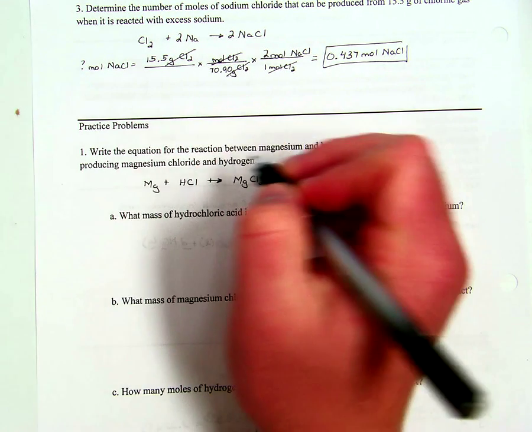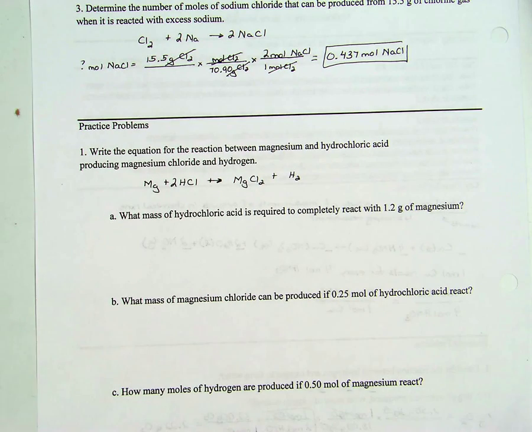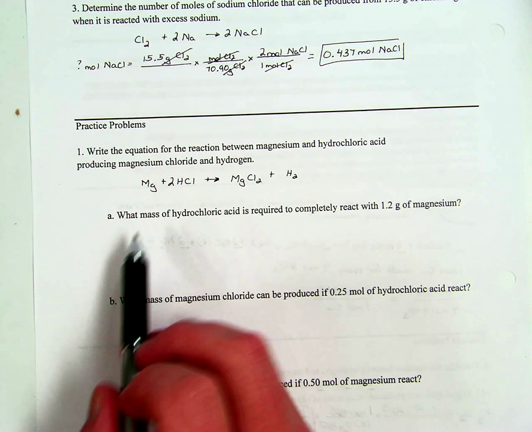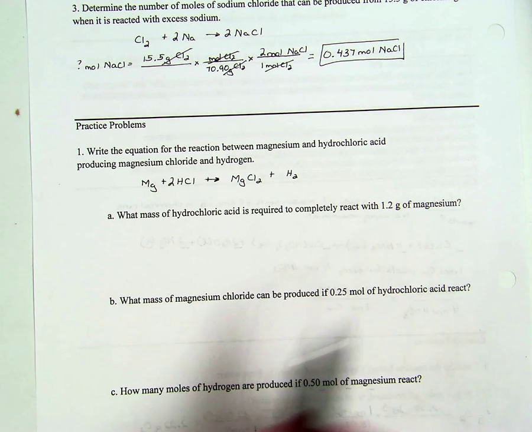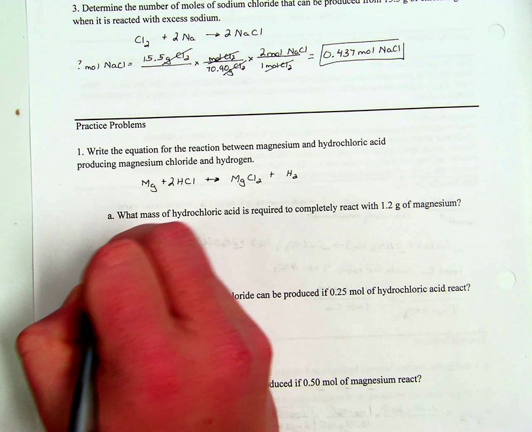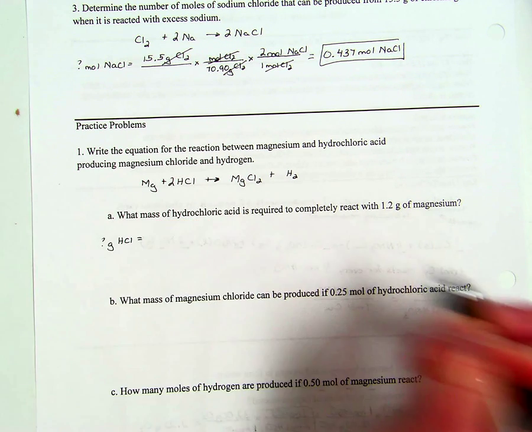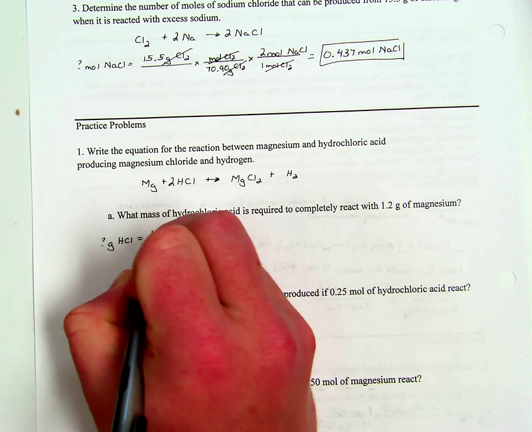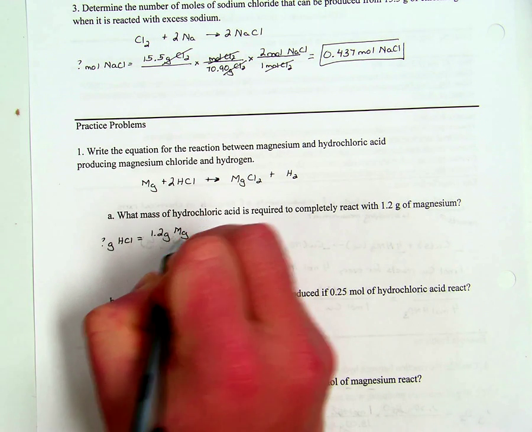A. What mass of hydrochloric acid is required to completely react with 1.2 grams of magnesium? So we need to find a mass of HCl, and we want to know what mass is required to react with 1.2 grams of magnesium. So that's where we will start. So this will be a gram, mole, mole, gram problem. We're starting with grams, we're ending with grams.